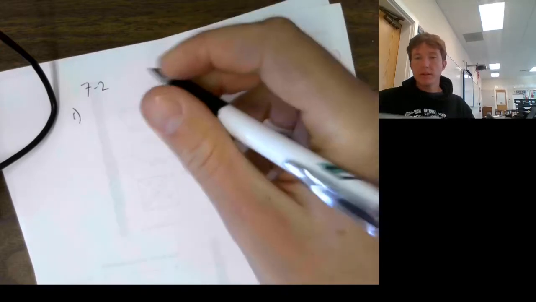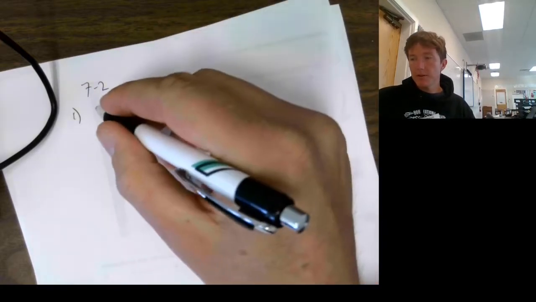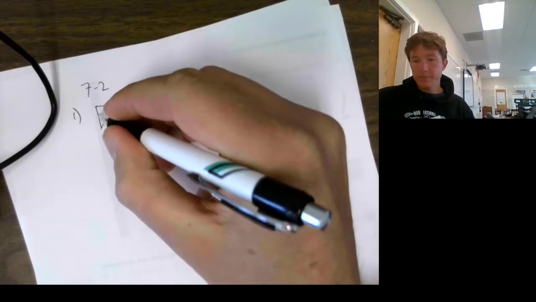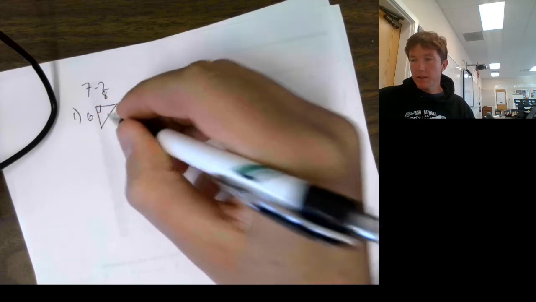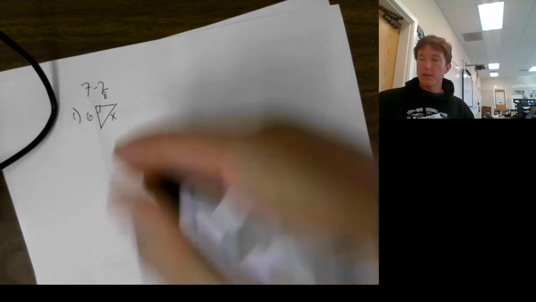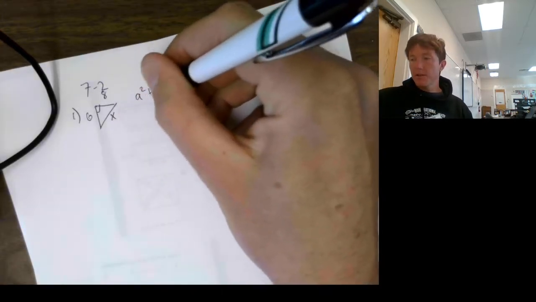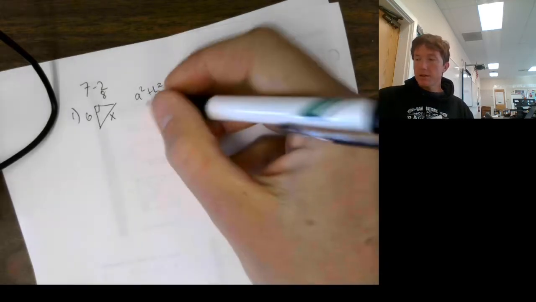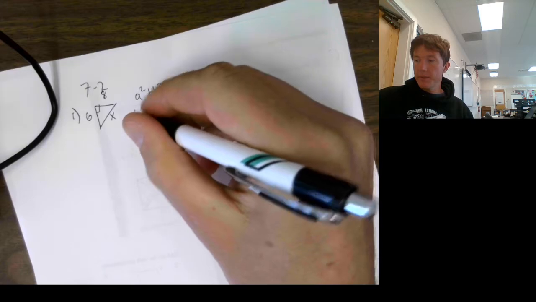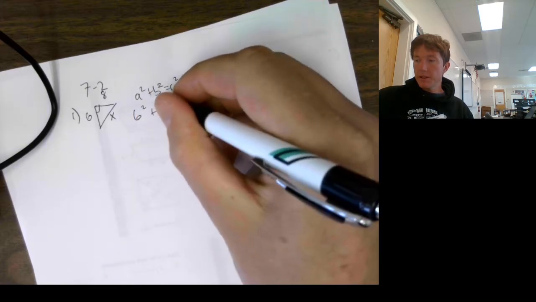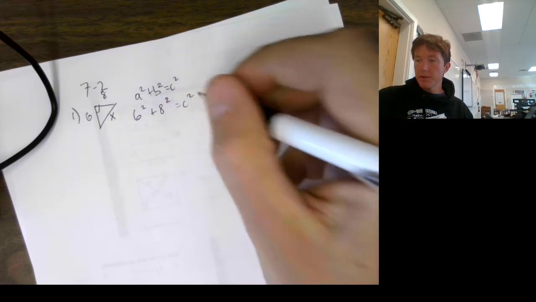Okay, so number 1, find the value of x. We have a little triangle here. It has dimensions 8, 6, and x. So we're going to use the Pythagorean theorem for this. A squared plus b squared equals c squared. So a squared and b squared, those are going to be our legs squared. So it'd be 6 squared plus 8 squared equals c squared.